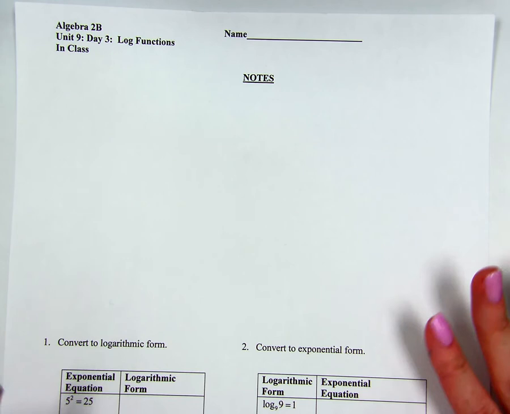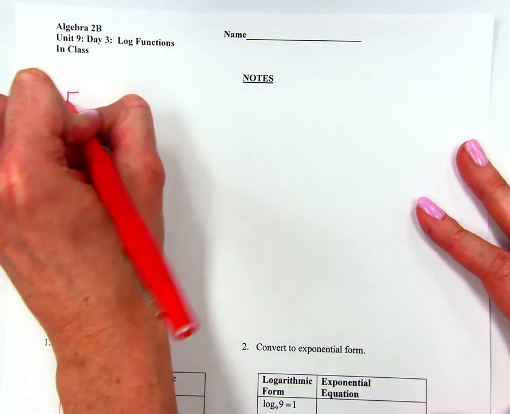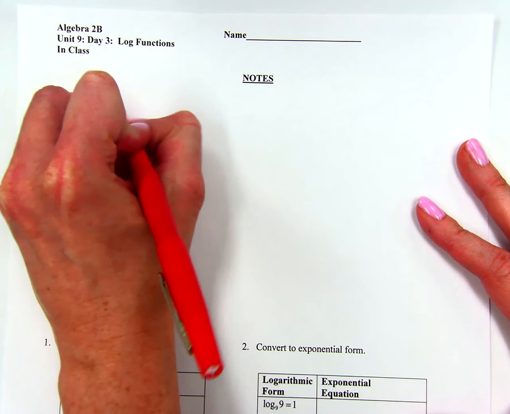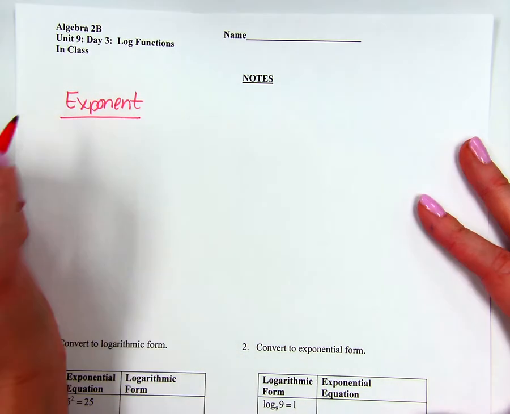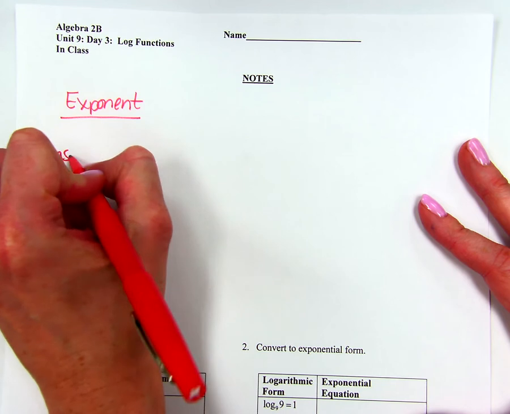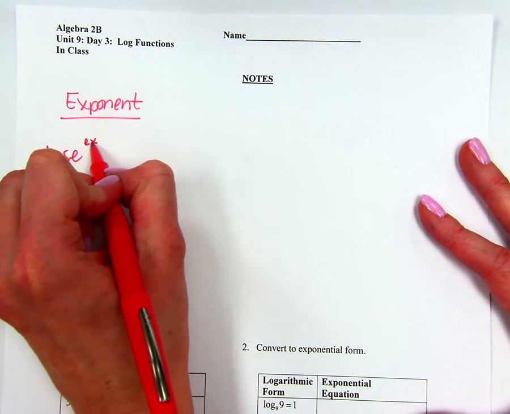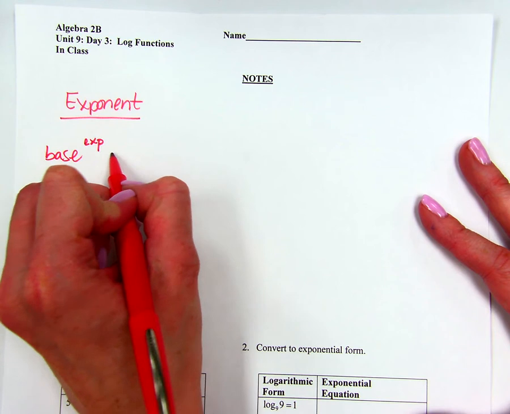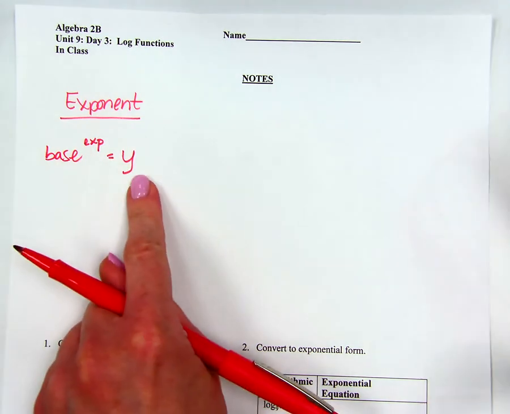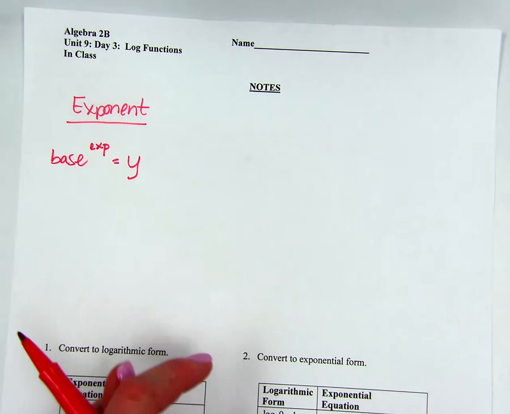So the first thing we're going to do is start with our information in exponent form. So what that means is you're going to see something written. You're going to have a big number right here. That's going to be your base number. Up top here, you'll have an exponent, and then that's going to be equal to, we'll just put y here for now, but you guys will see how we're going to work with that in a minute.